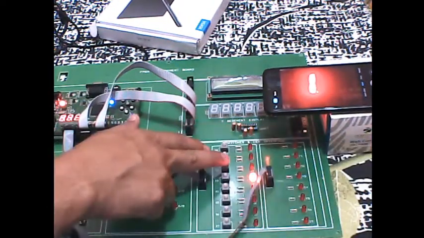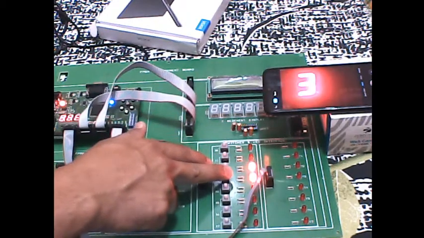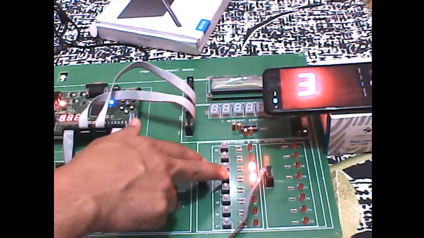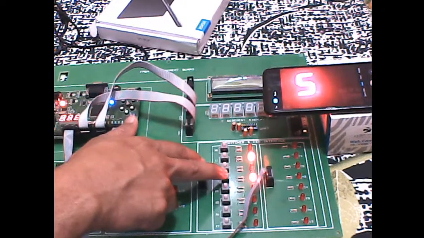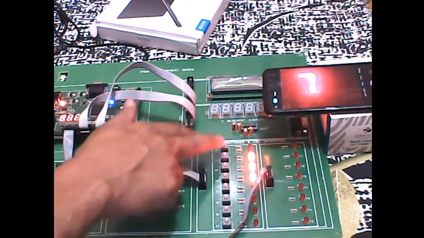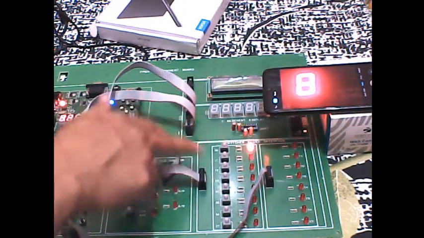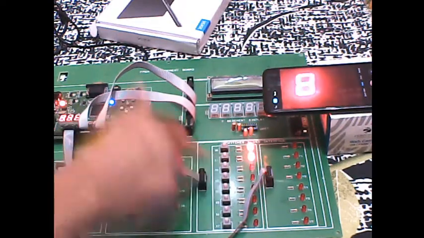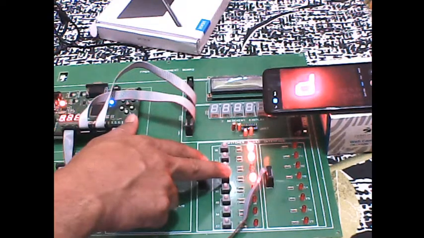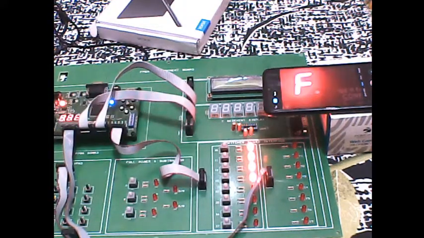Okay, 0 0 1 0, it is 2, right? Then 3, I will just finish it off fast. 4, 5, 6, 7, 8, 9, then A, B, C, then D and F. So like this we can implement a BCD to 7 segment decoder using the 7 segment display as an output device.